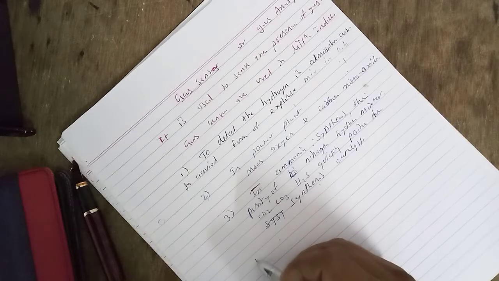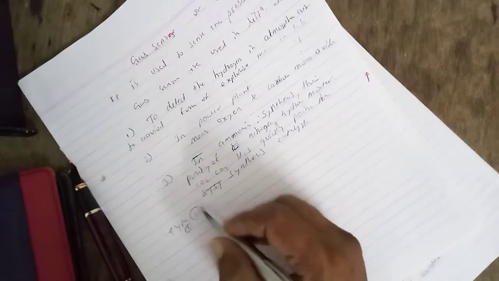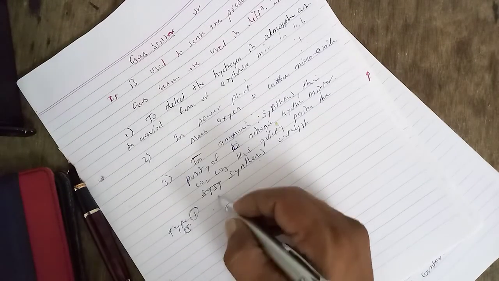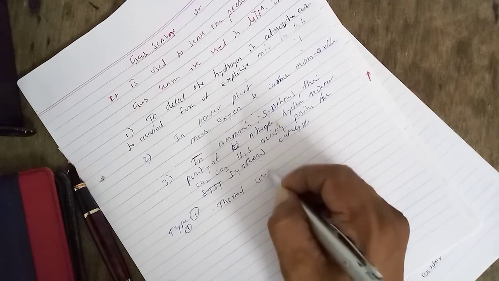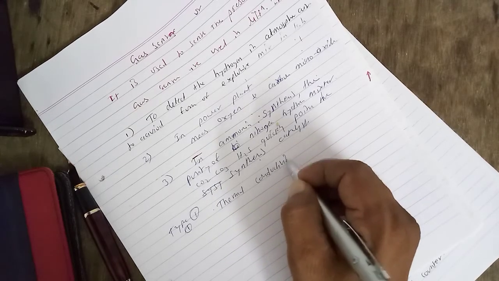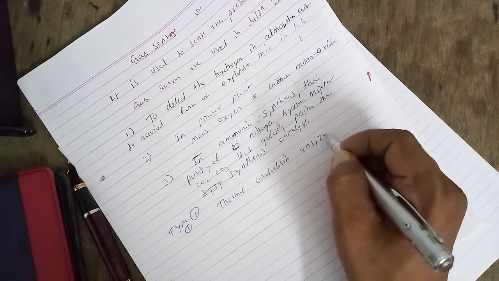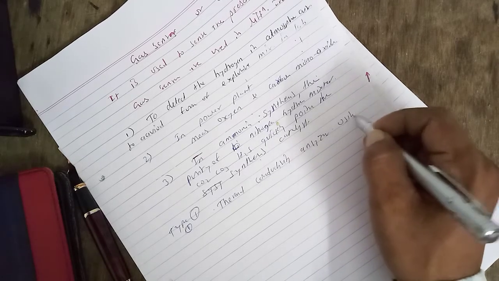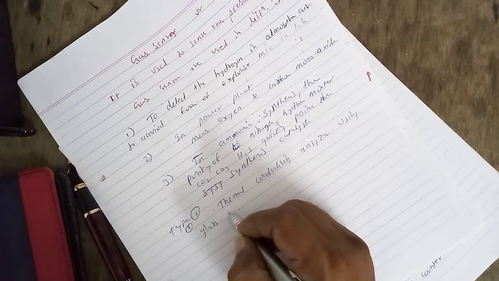The first type is type number 1. We will be observing this type, the thermal conductivity analyzer using a glass protected platinum wire.